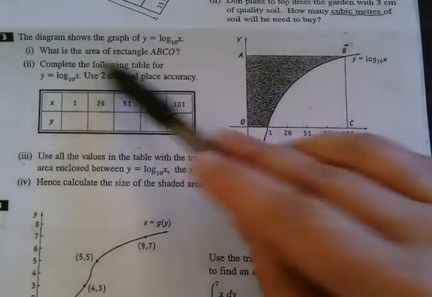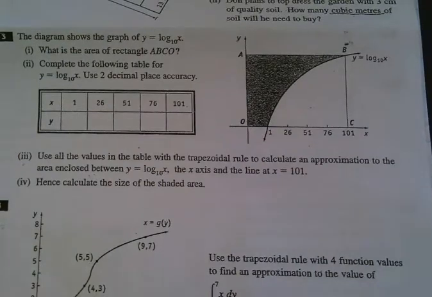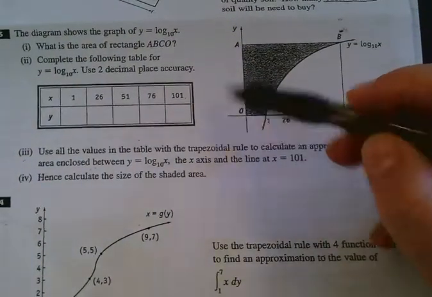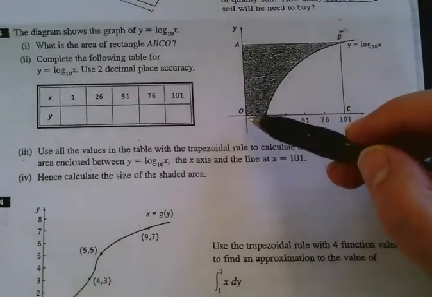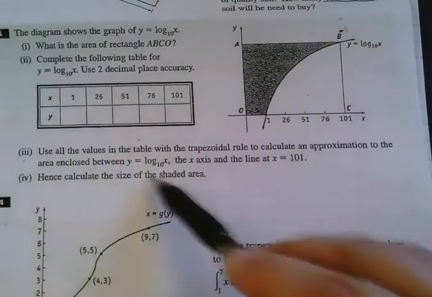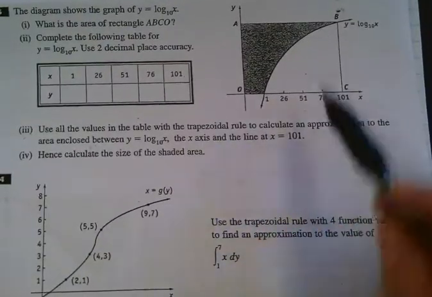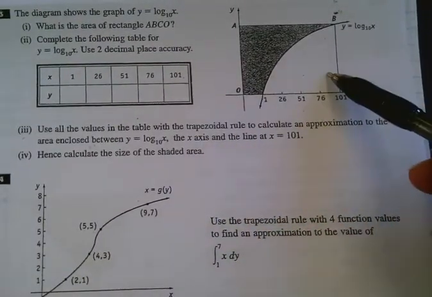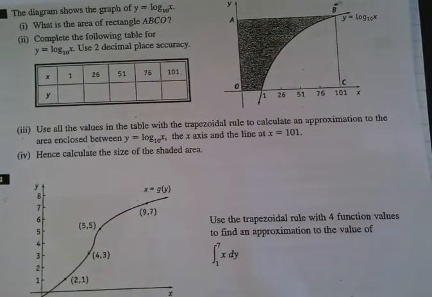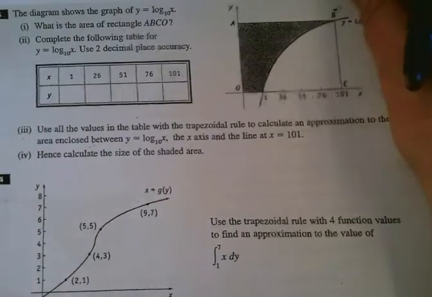Okay, so this is what they're asking you to do here. You can do this at home, this one, the area of the rectangle, fine. Complete the table for y is log to the base 10 of x. And then you'll use the trapezoidal rule to work out the approximate area here. And then you'll use subtraction to find the size of the shaded area. Okay, now you can do that one at home.